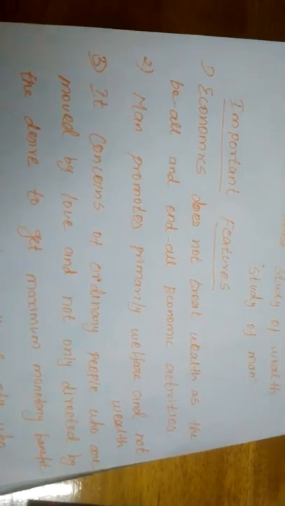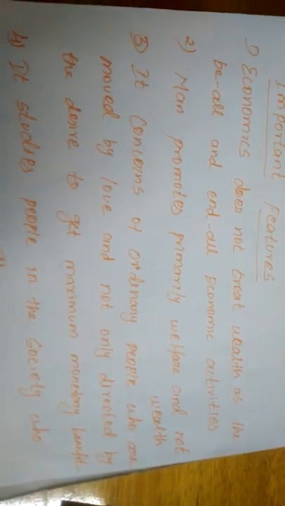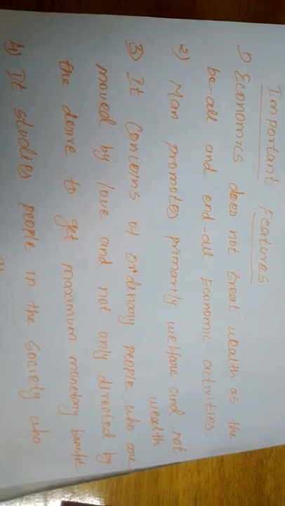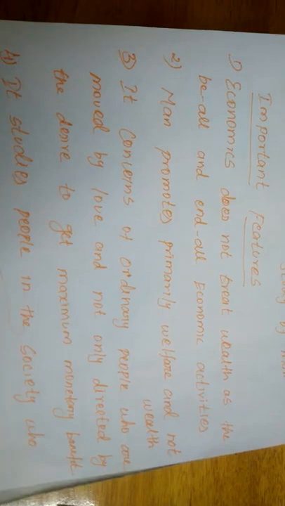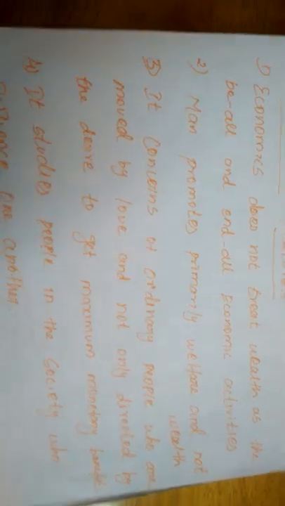Understand? Okay. The next feature is that the science of economics contains the concerns of ordinary people who are moved by love and not merely guided by the desire to get maximum monetary benefit. So, the welfare definition.